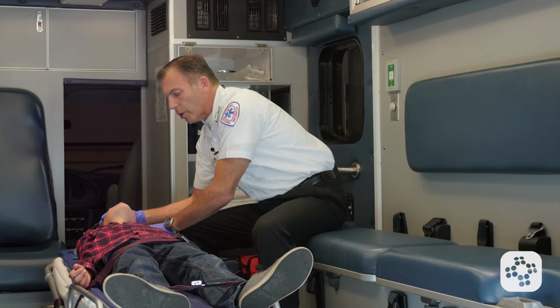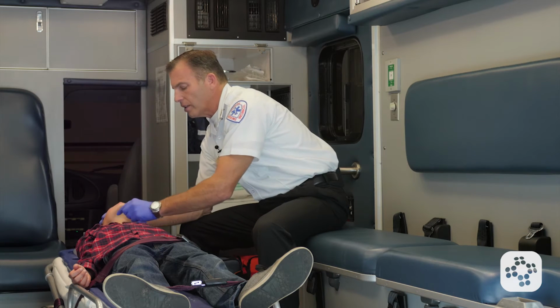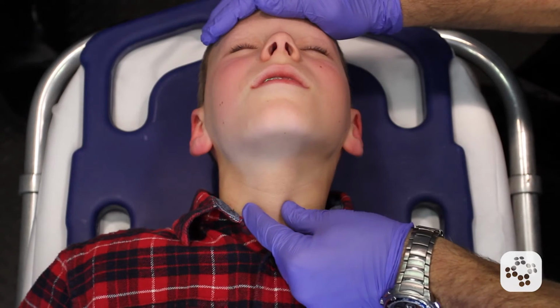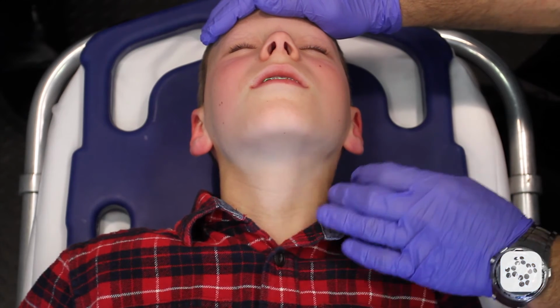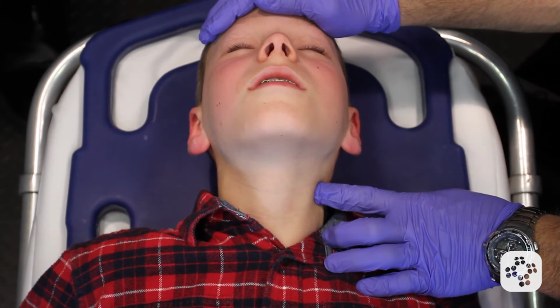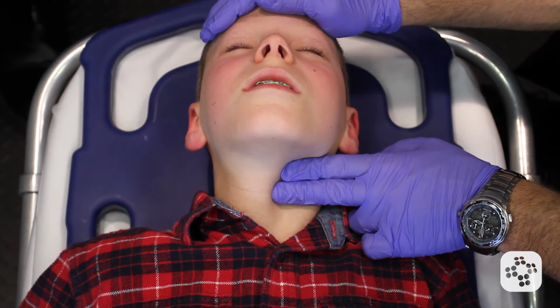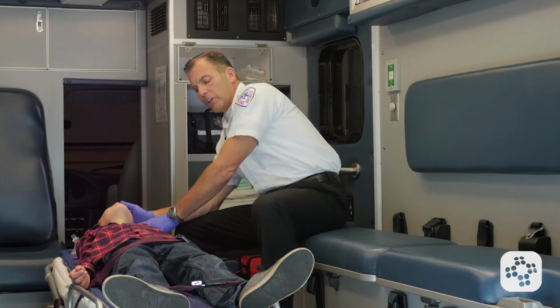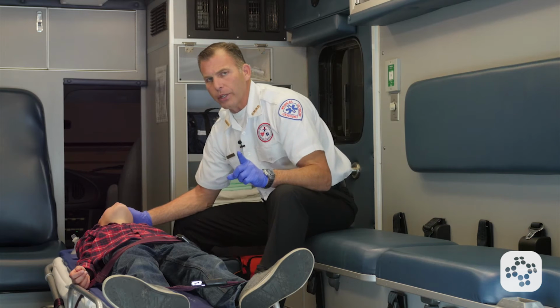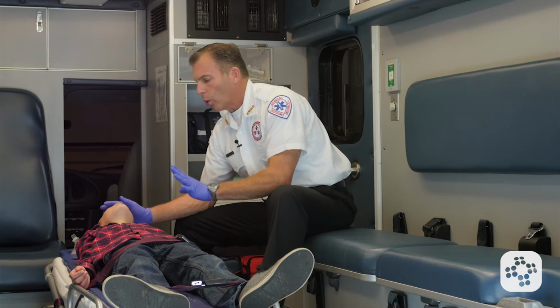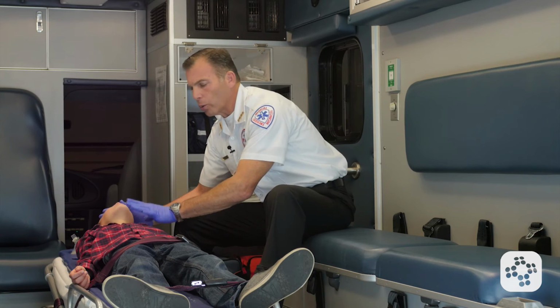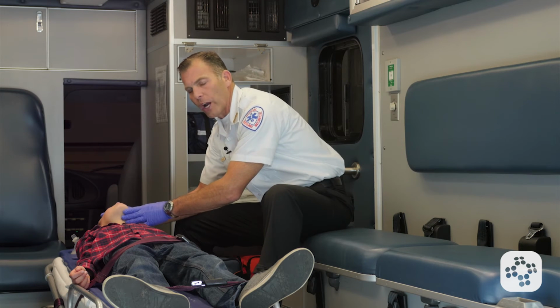I assess for the carotid pulse in the same location that I did for the adult, between the trachea and the sternocleidomastoid muscle, right on the carotid artery. I check for no more than 10 seconds. Now, if the patient did not have a heartbeat or a pulse, we would go straight into CPR with 30 compressions and 2 rescue breaths.